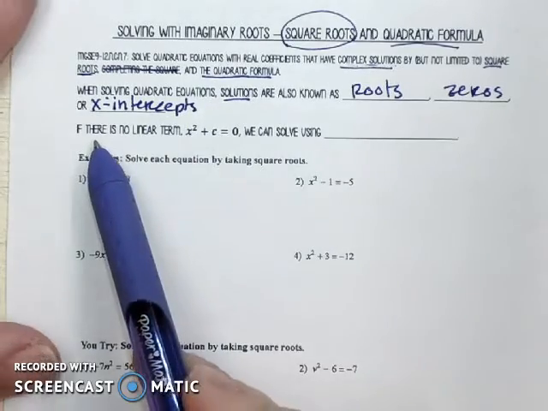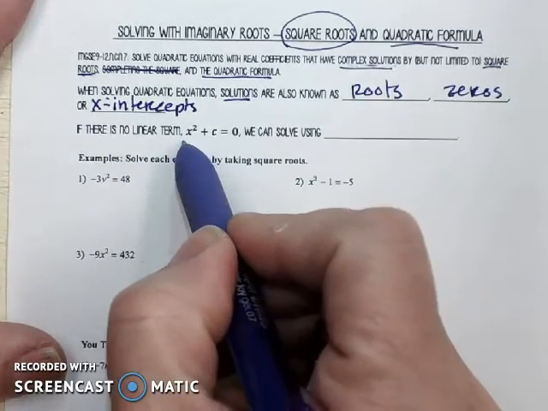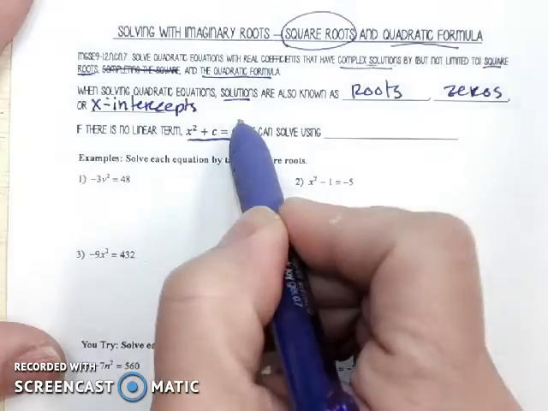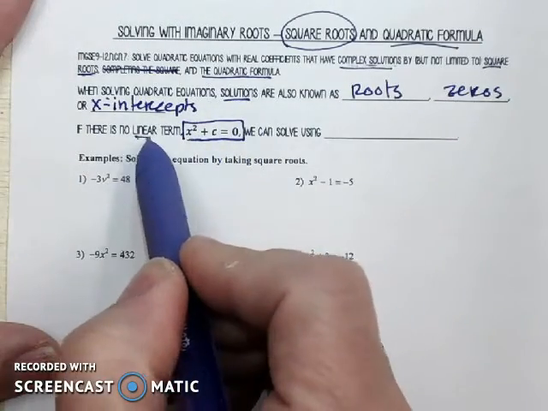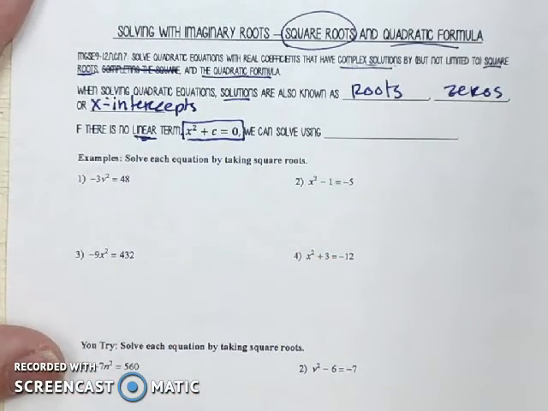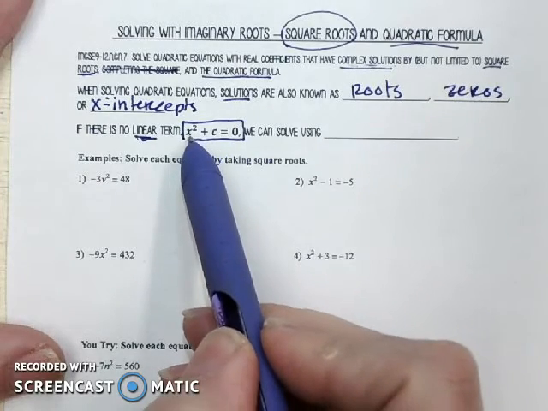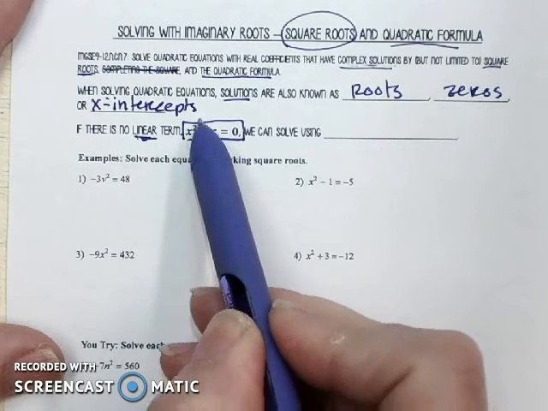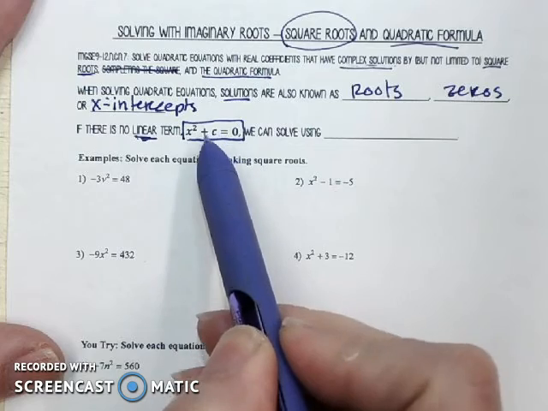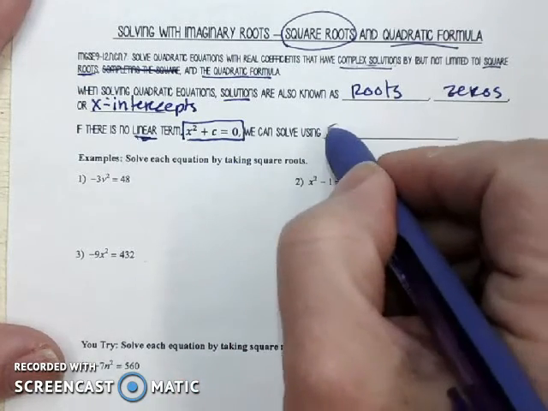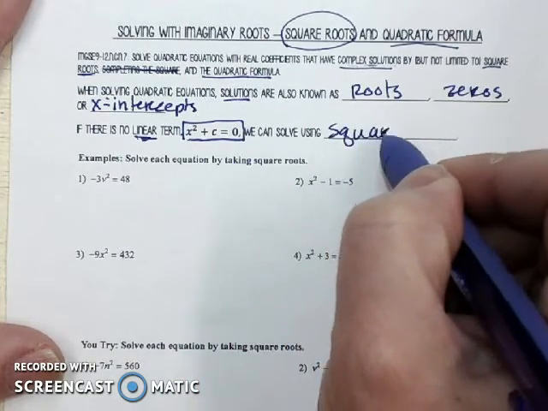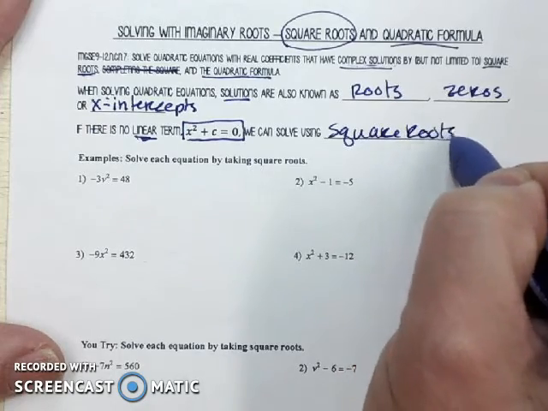So if you have an equation that looks like this, you don't have a linear term. That plain old x is not in there. You have a quadratic equation that's just got the quadratic term, the x squared, and the constant. We can solve that using square roots. I'm going to show you. You already know how. I'm going to remind you.